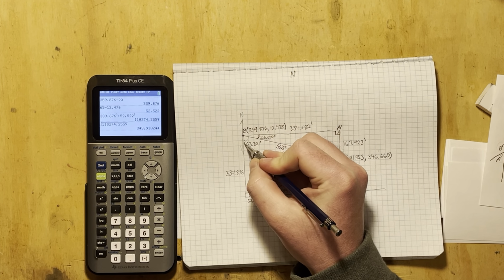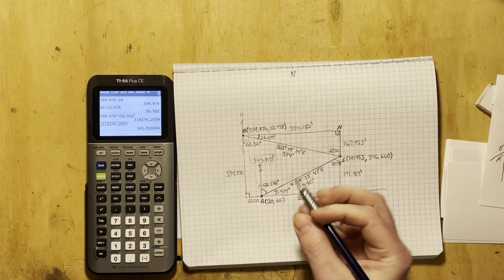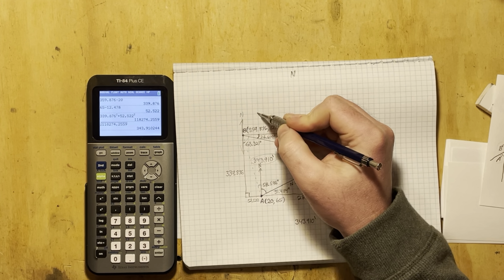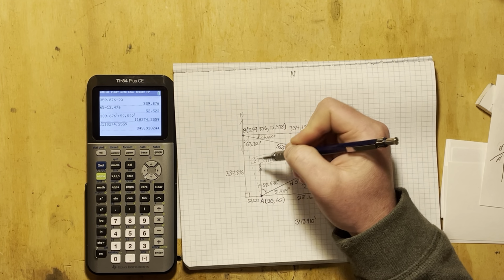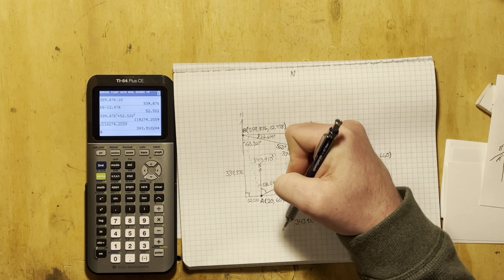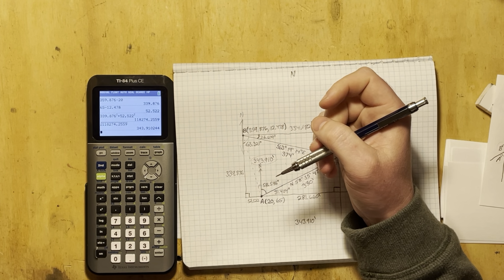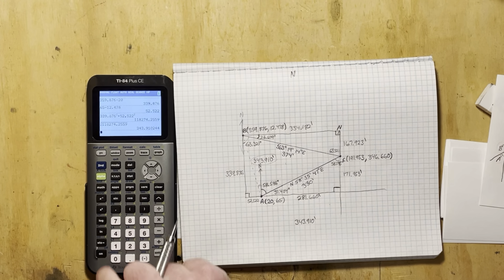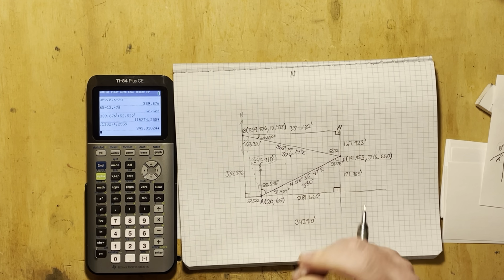So this angle and this angle, because we've got these parallel lines and this is going through them, we can do that.